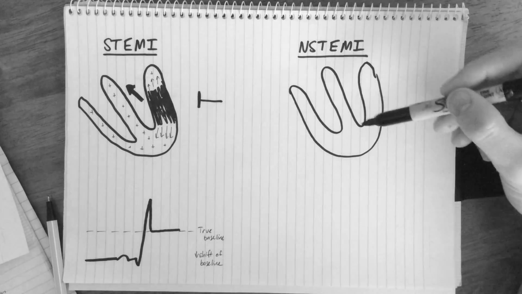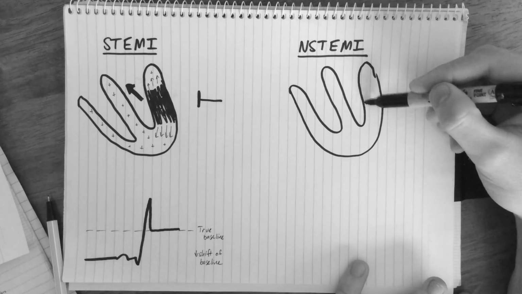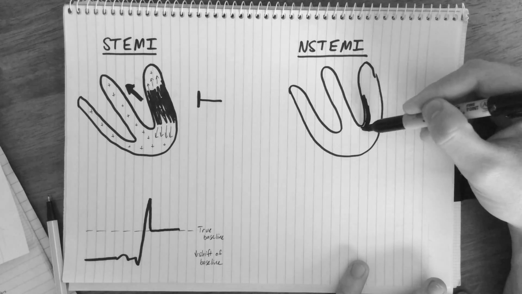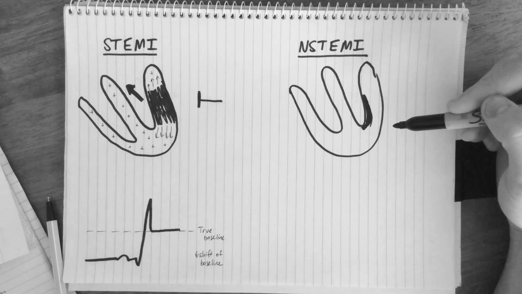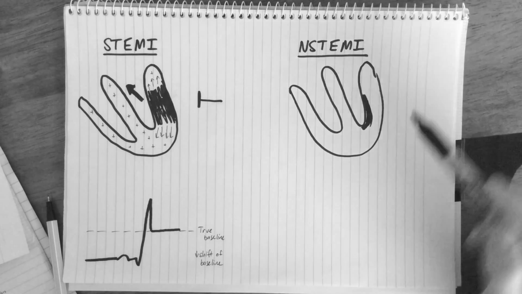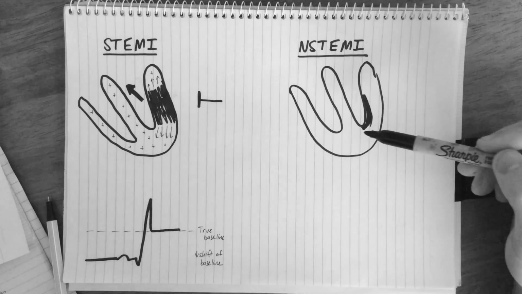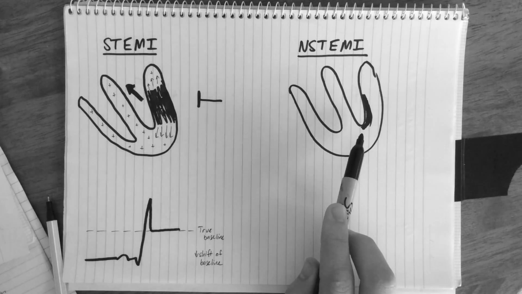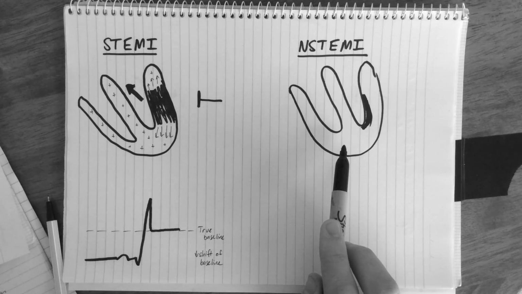But instead of the infarct being transmural, we have a subendocardial infarct. The infarct in NSTEMIs most often results from an acute imbalance between myocardial oxygen demand and blood supply, and it is the subendocardial tissue that infarcts first, as it is most distal to the coronary arteries.